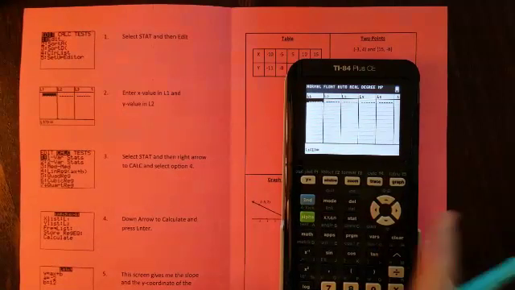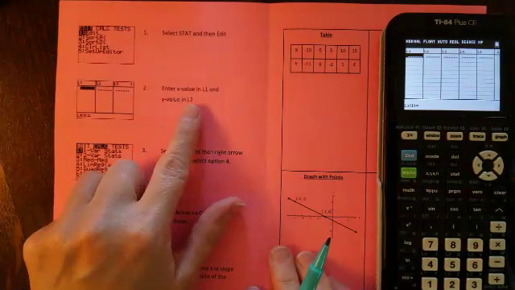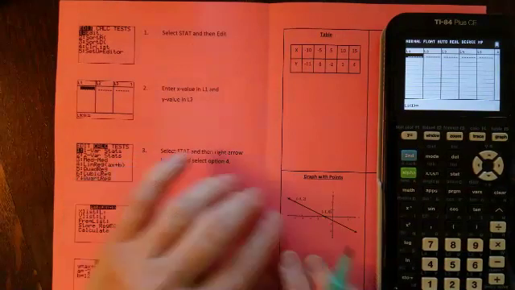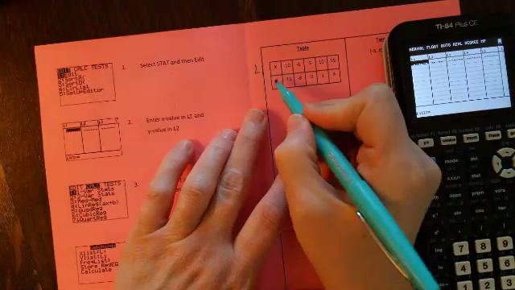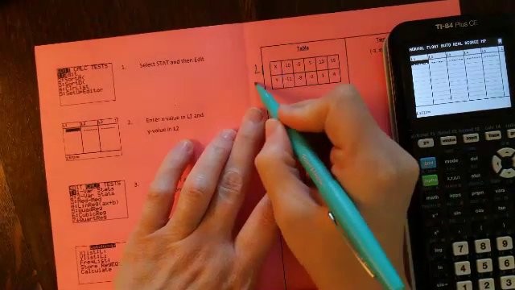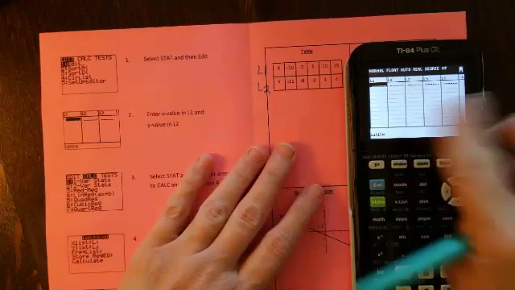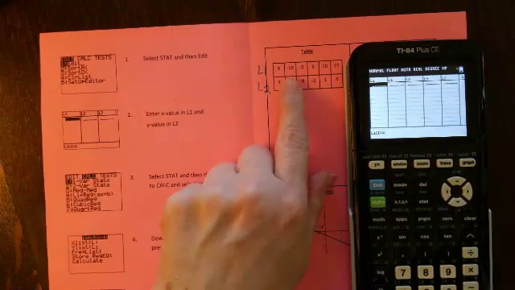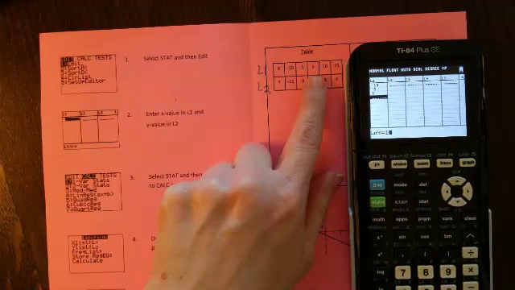Step 2 says enter the X values in List 1 and enter the Y values in List 2. So in List 1 right here, I'm going to enter all of these X values: -5, 5, 10, and 15.